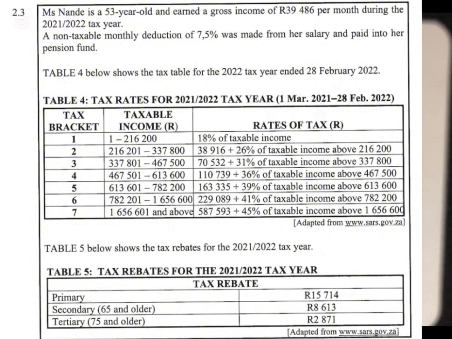We have these tax brackets. We know that we have tax bracket number 1 up to tax bracket number 7. Number 1 accommodates anything between 1 rand and 216,200 rands, of which only 18% of that amount will be taxed. And then we have the tax rebates. The primary person, or the person who is less than 65 years old, qualifies for a rebate of 15,714.